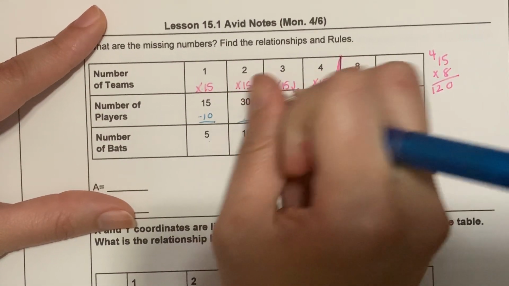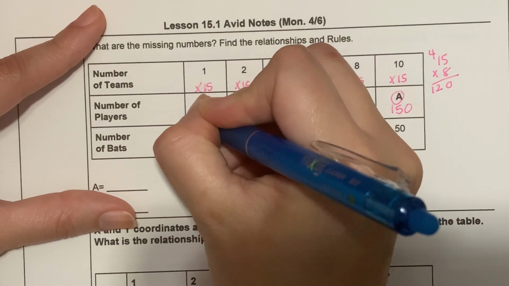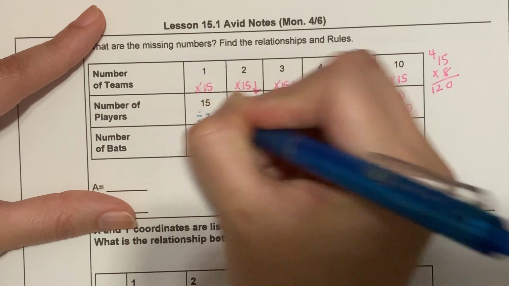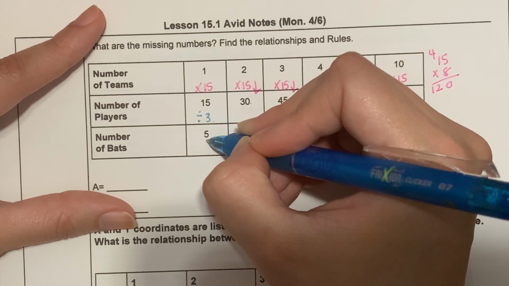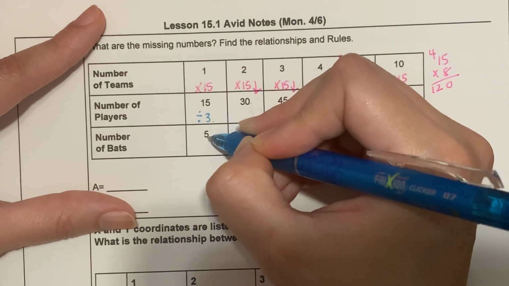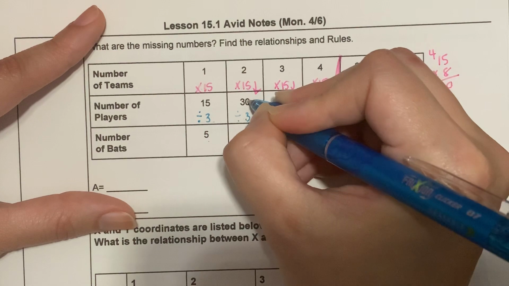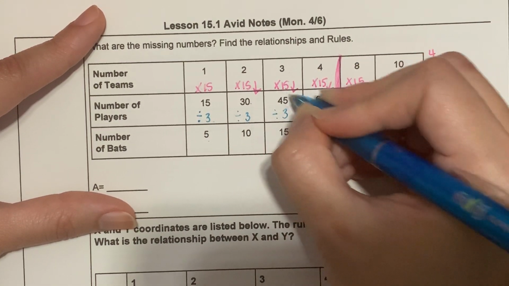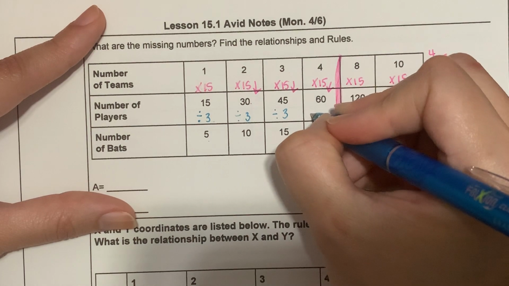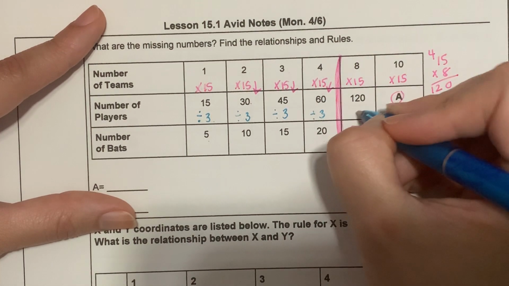No, I will not. So therefore, that minus 10 is not going to work, so I know it's division. 15 divided by 3 gives me 5. And we know our basic facts, that 5 times 3 is 15. 30 divided by 3 is 10, that works. 45 divided by 3 is 15. 60 divided by 3, remember powers of 10, is 20.